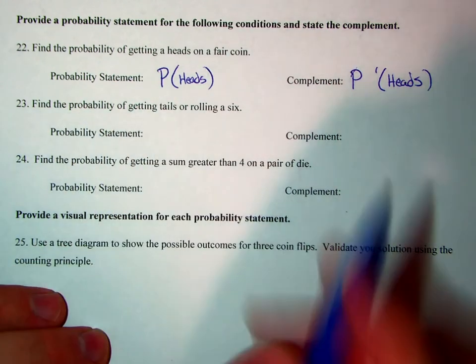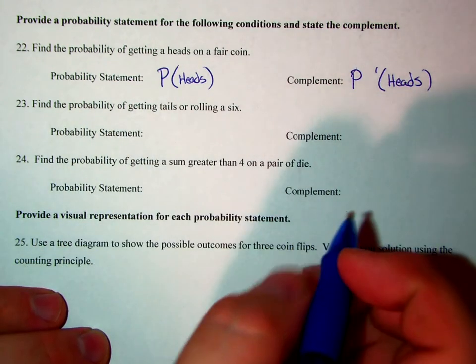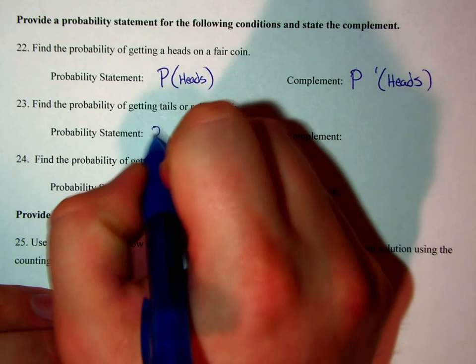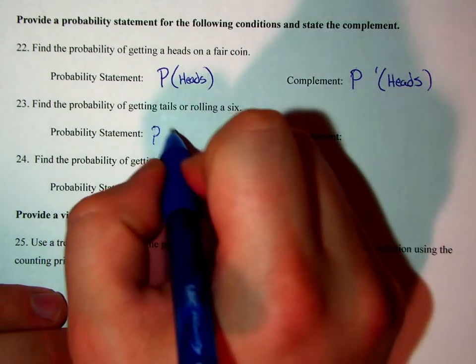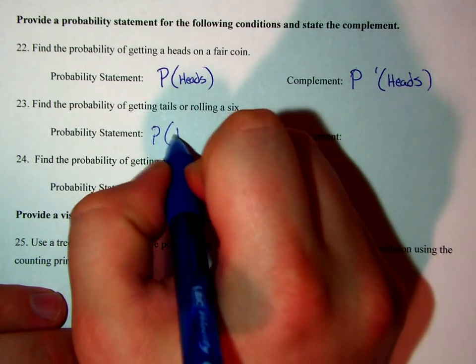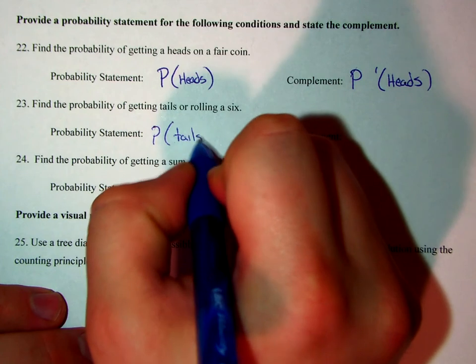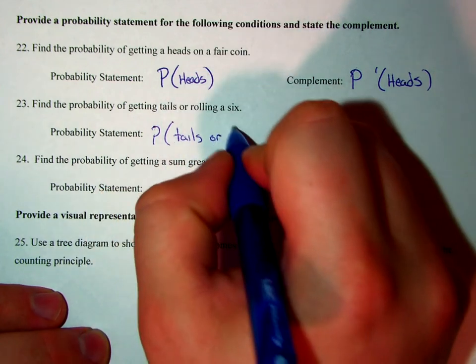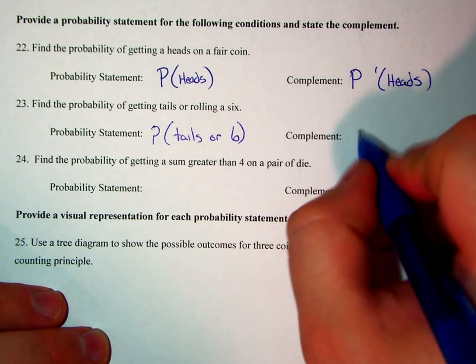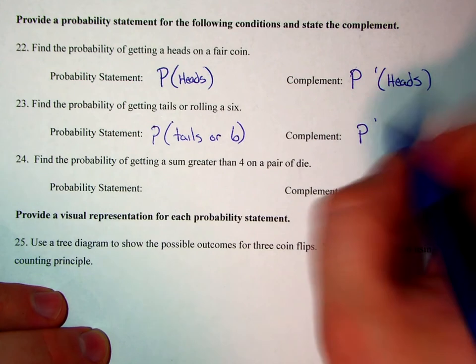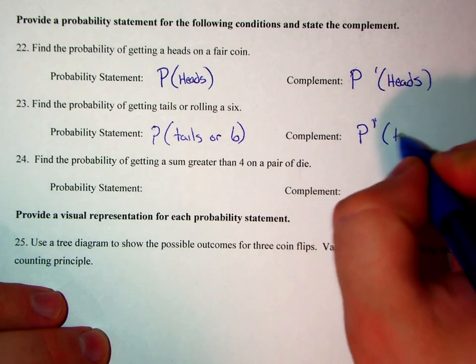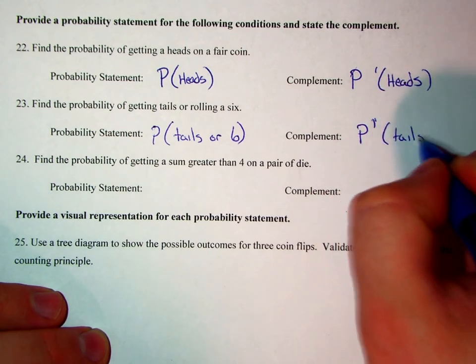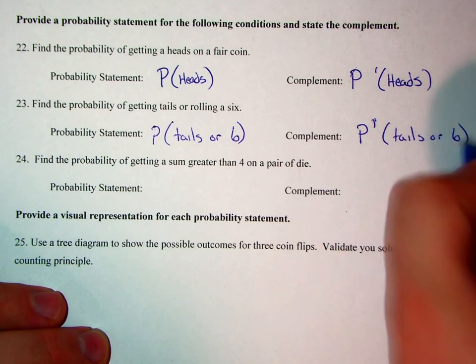Find the probability of getting tails or rolling a 6. The complement, probability of not getting tails or 6.